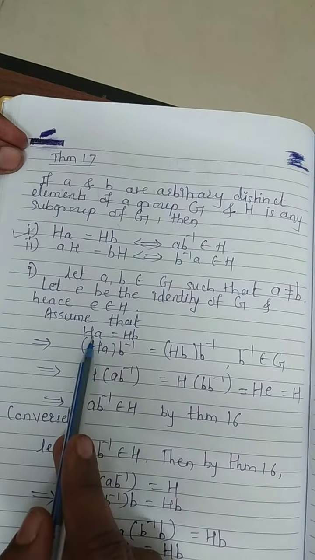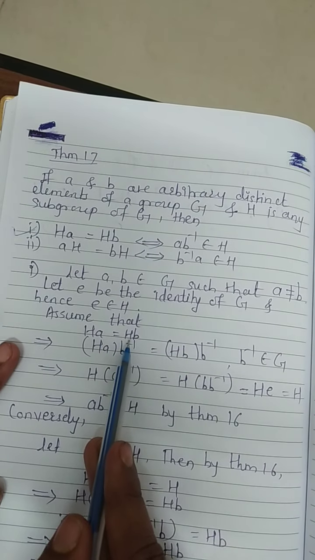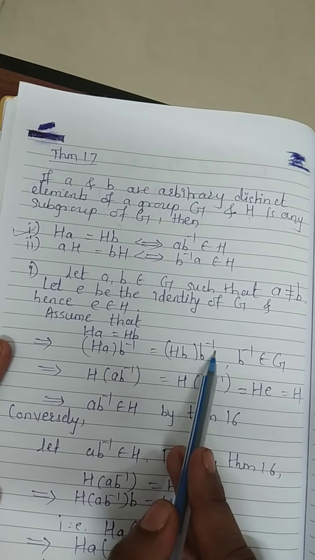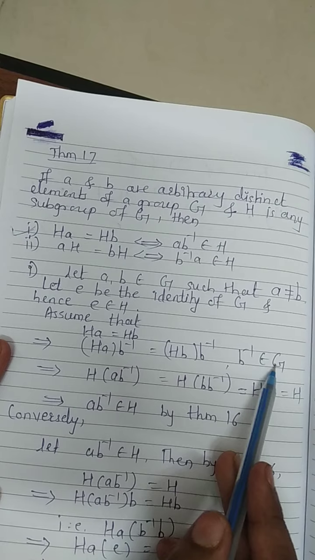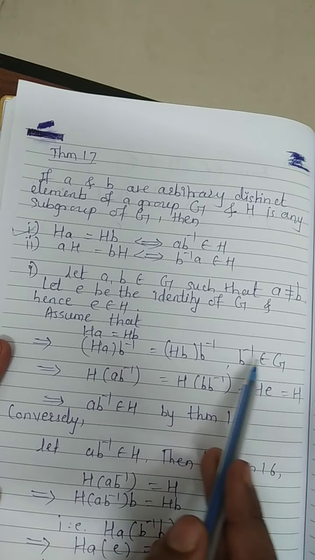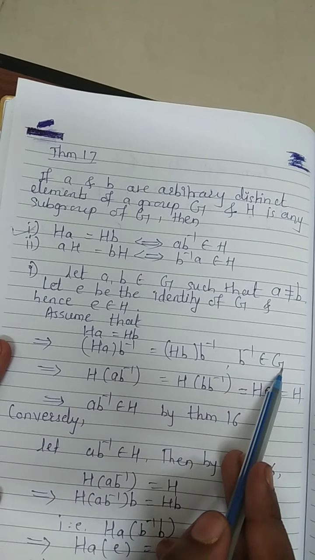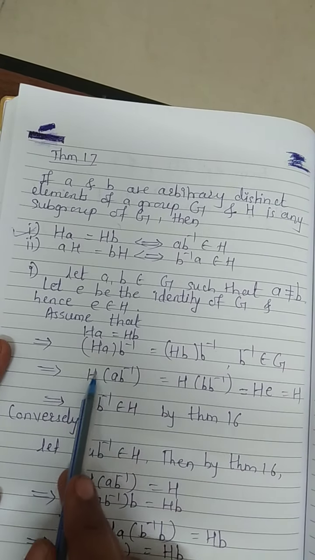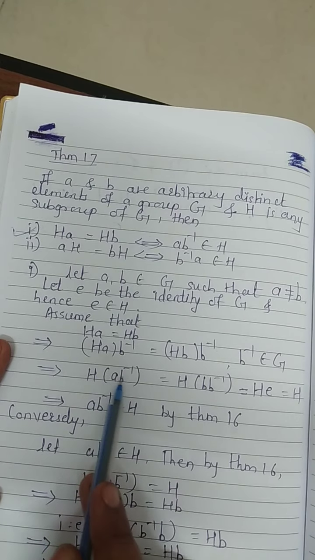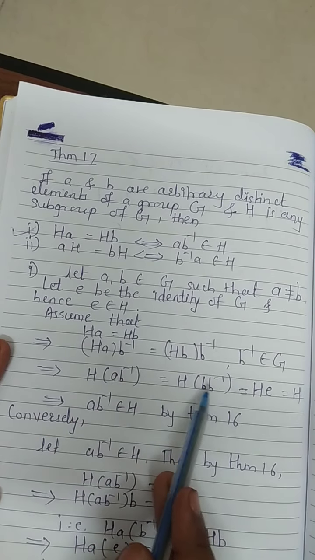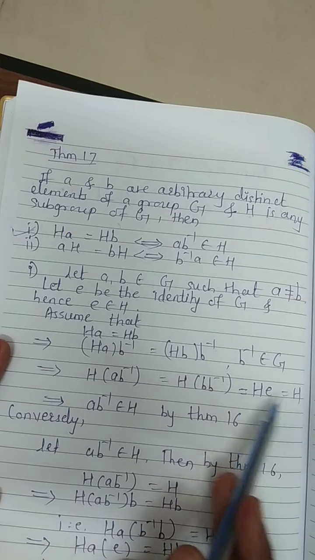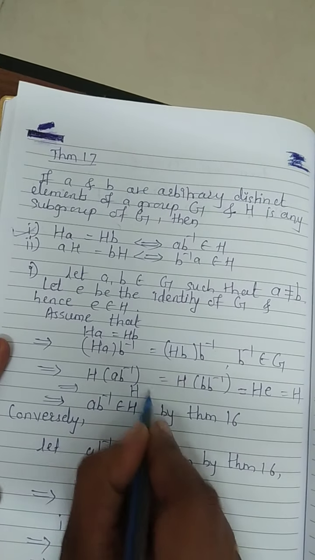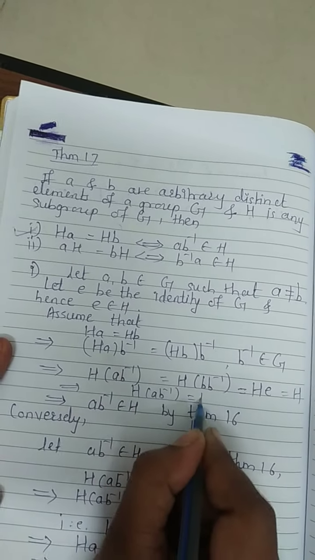Right coset of A is equal to right coset of B. Multiply both sides by B inverse from the right side. B inverse belongs to G, because if A and B belong to G, then A inverse and B inverse also belong to group G. Understood? This implies H AB inverse is equal to H BB inverse. BB inverse means identity, so we get H of AB inverse is equal to H.